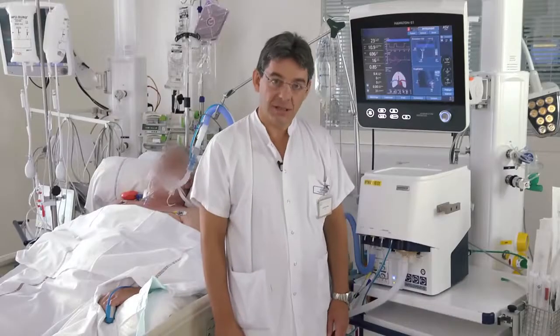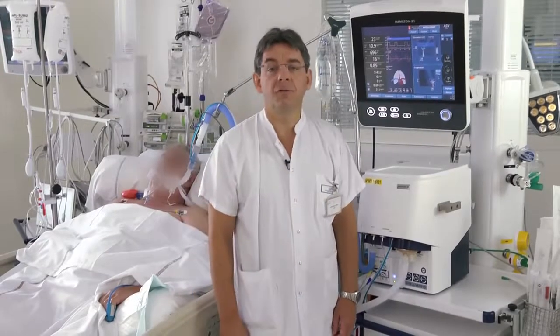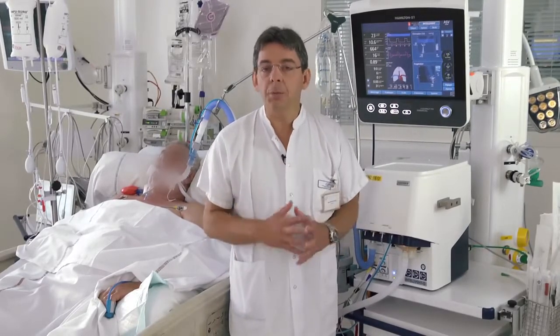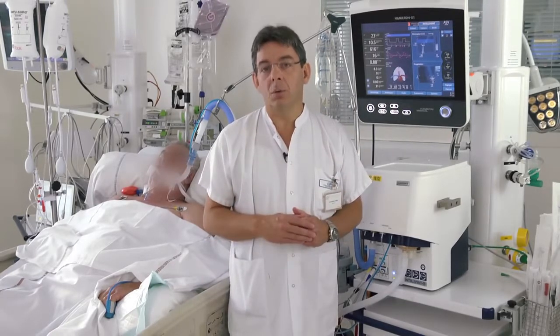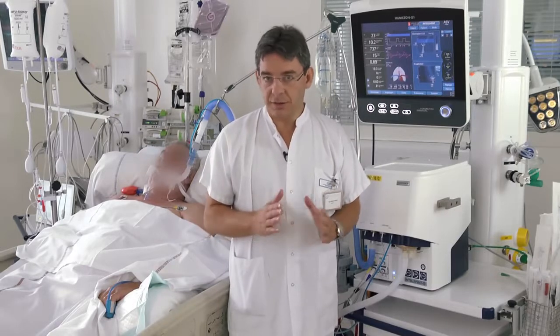This patient is 69 years old. He was admitted for a septic shock after a complicated abdominal surgery. So now he's stable, and we stop sedation, and the patient is slowly waking up, so he's starting to be active, triggering the breath.